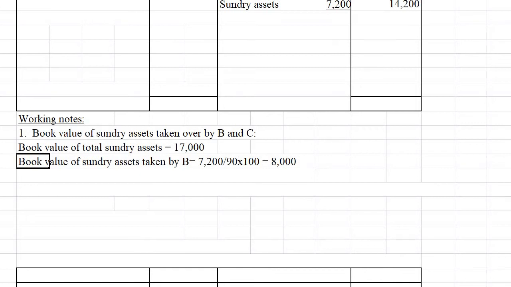It is given that it is 10% less than the book value. 10% less than the book value means it is 90%. So if 7,200 is 90, then what is 100? So the book value is 8,000. That means out of 17,000 book value of sundry assets, 8,000 is taken over by B. Then how much is left for C?